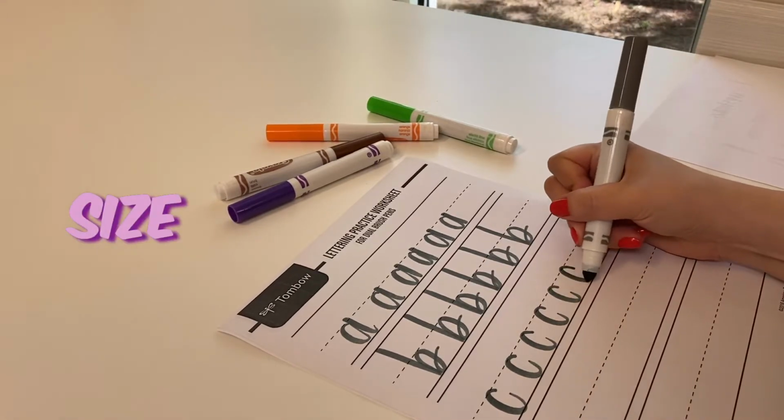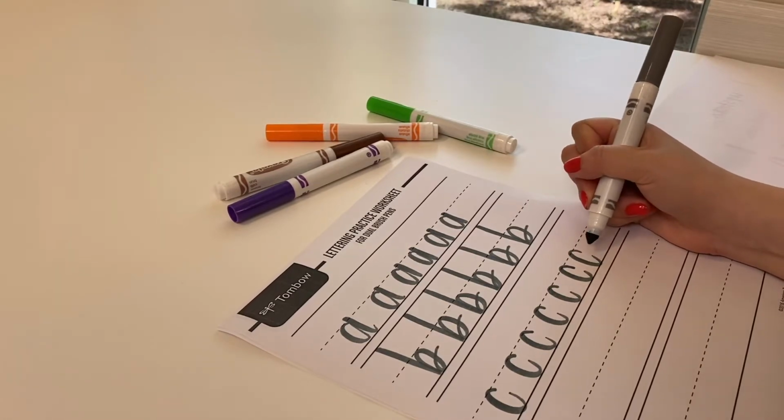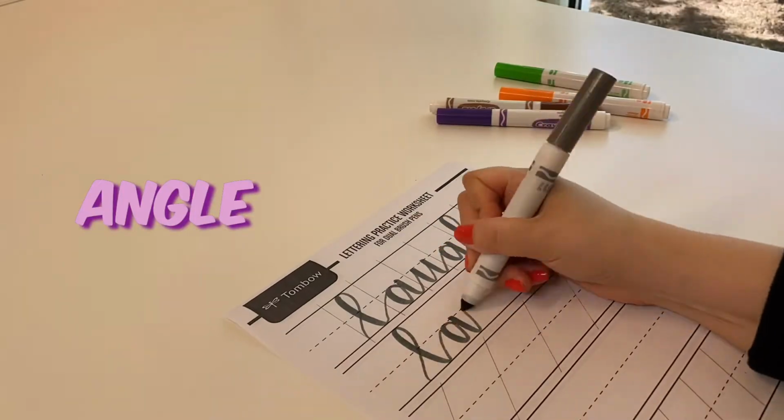Be consistent with the size of your letters. Using the free practice sheet is a great way to practice. The link for a free downloadable sheet is included below.